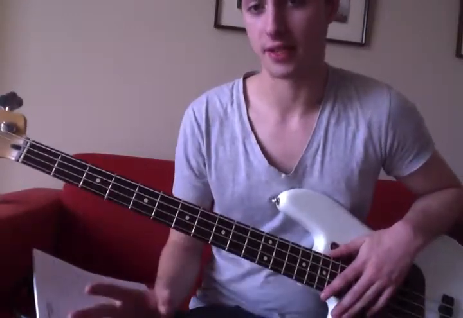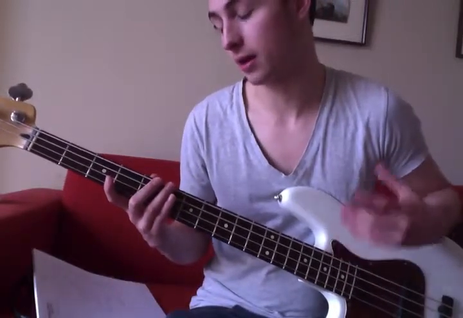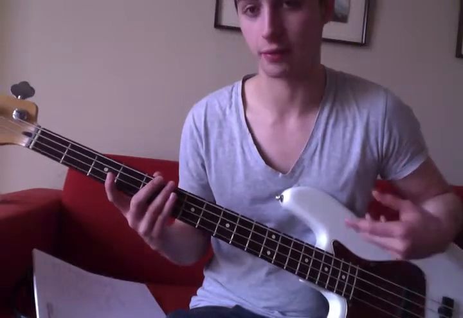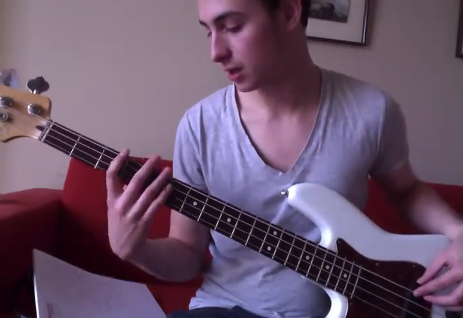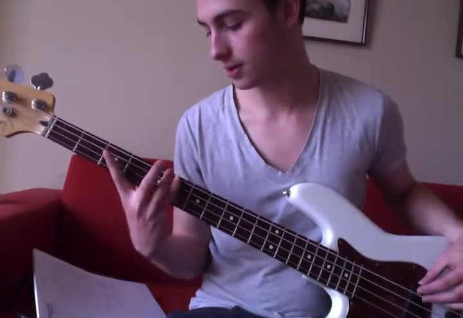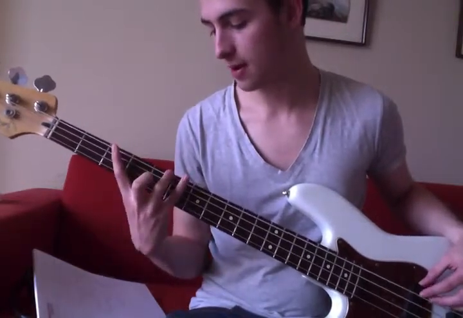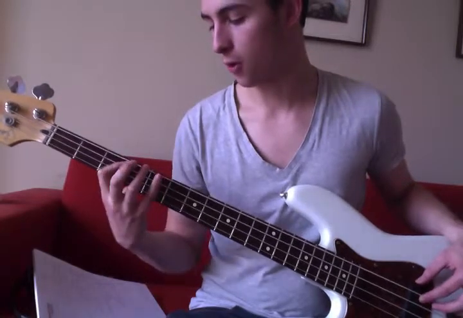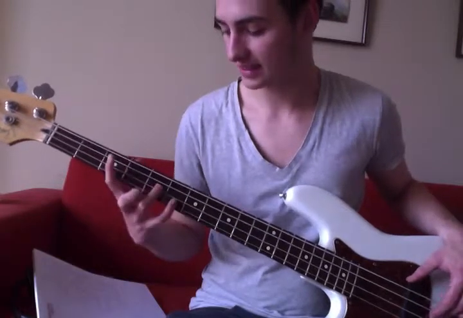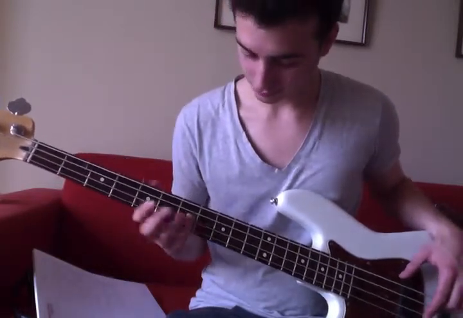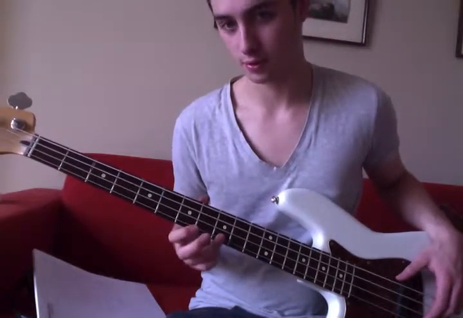The intervals are not the same for the major scale and minor scales. I've played the intervals from the major scale before. This is for the minor scales. So it's going to be fundamental, second, third, fourth, fifth, sixth, seventh, eighth, ninth, 10th, 11th, 12th, 13th.